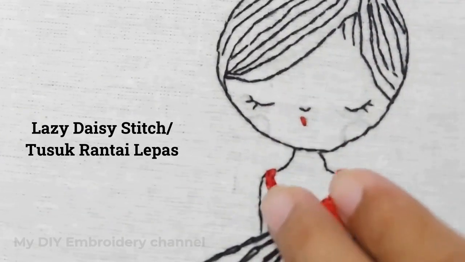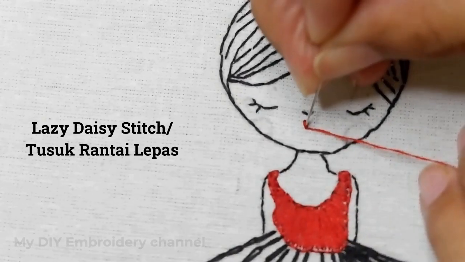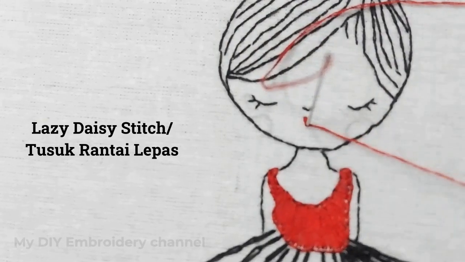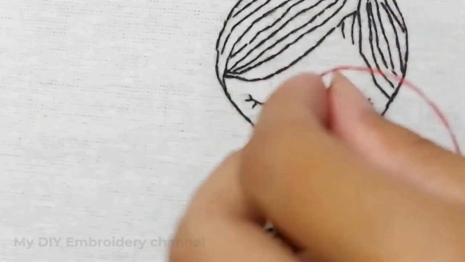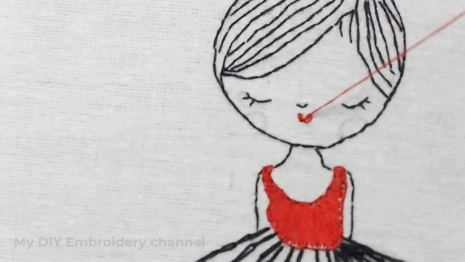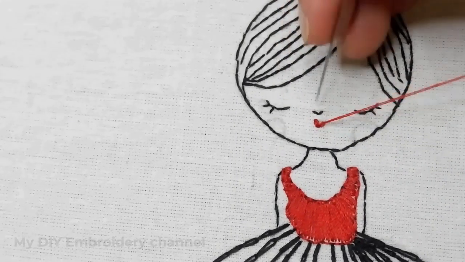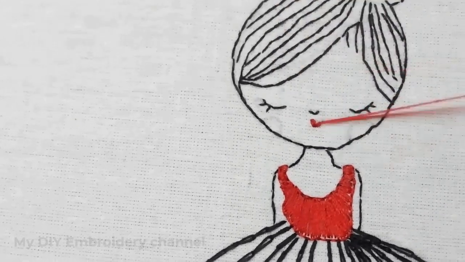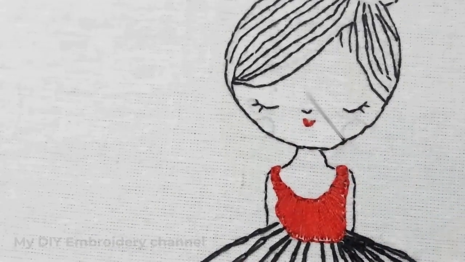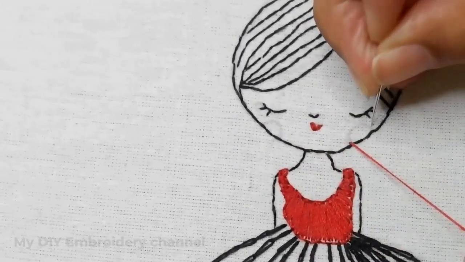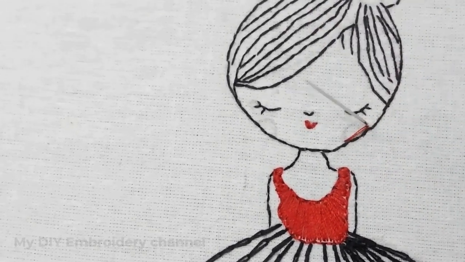Use lazy daisy stitch on lips. We make red cheeks using satin stitch. For ribbon, also use satin stitch.